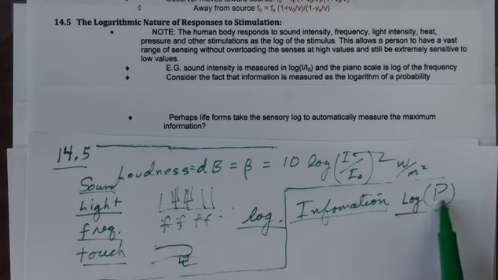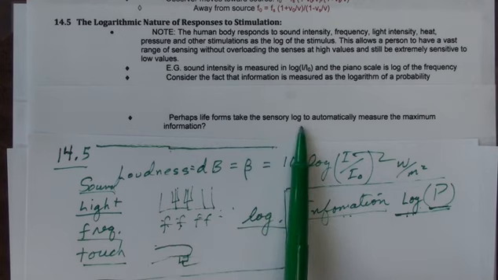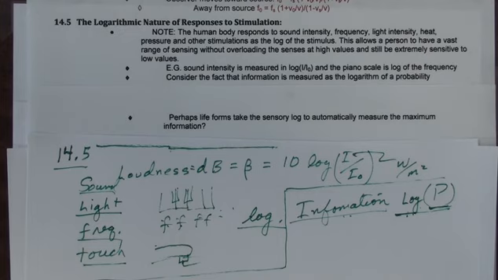Now, that is true, and we can imagine by virtue of that, that if we take the logarithm of the physical data, we're somehow extracting the maximum amount of information for our bodies, for our minds to understand. So I suggest to you that life forms take the sensory log to automatically measure the maximum amount of information that we can bring in through our senses. So our senses are not linear in terms of the effects; they are logarithmic.